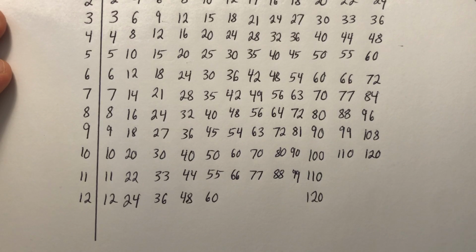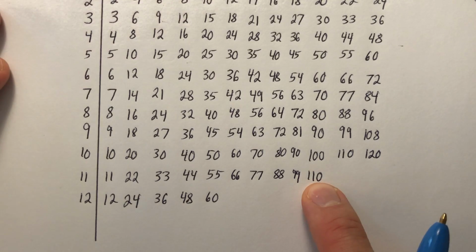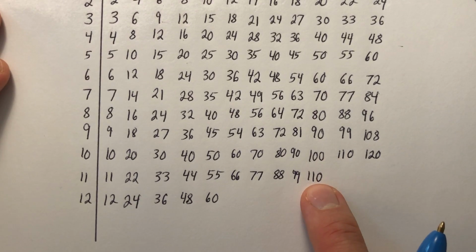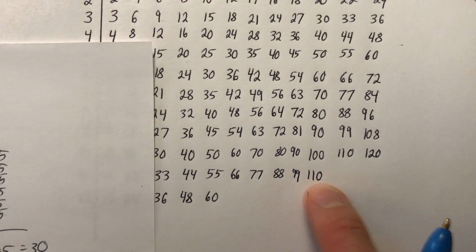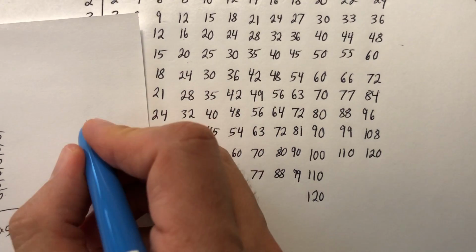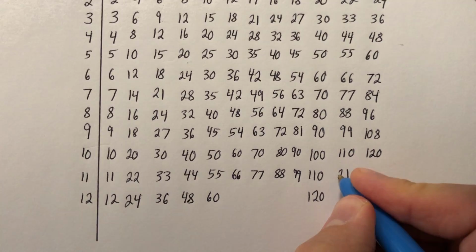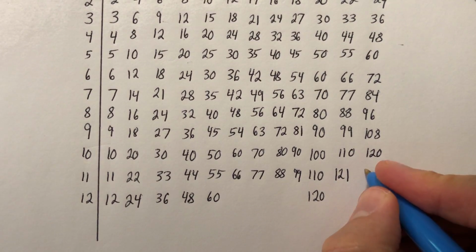Okay, now we have to think a little bit because the pattern sort of breaks apart. As we move from 99 to 110, the pattern breaks apart. And so we move forward. If I was to add 110 and 11, so basically 110 plus 11, it's going to give me, well, 1 here and 2 here and 1 here. So 121 is next. And then I add 11 to that, and I get 132.